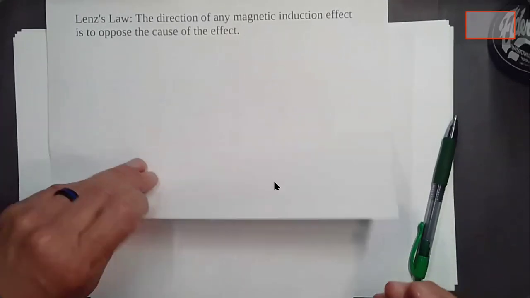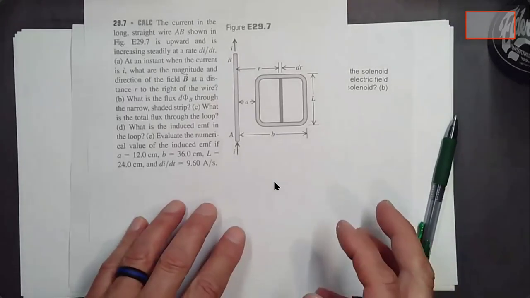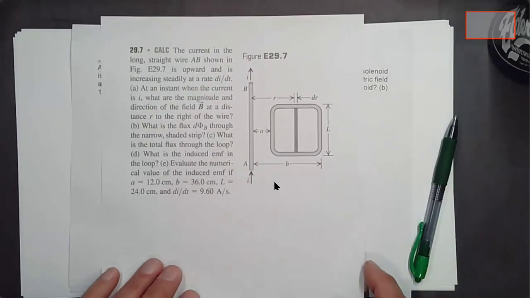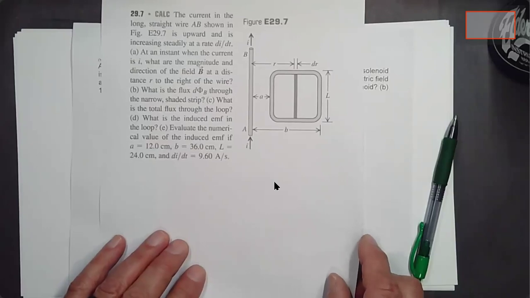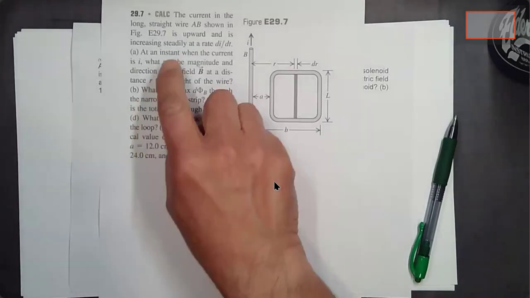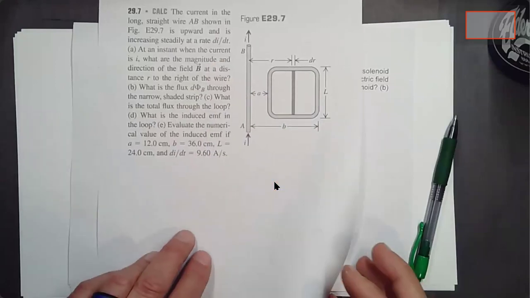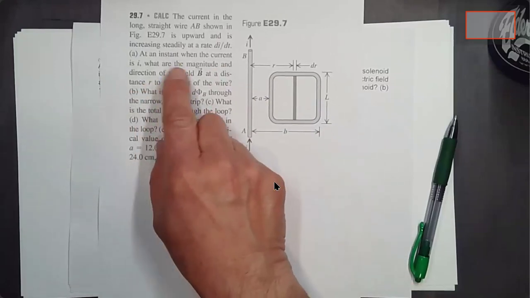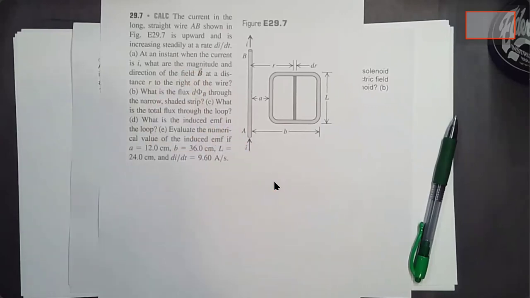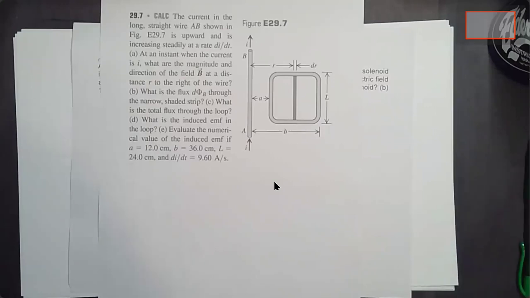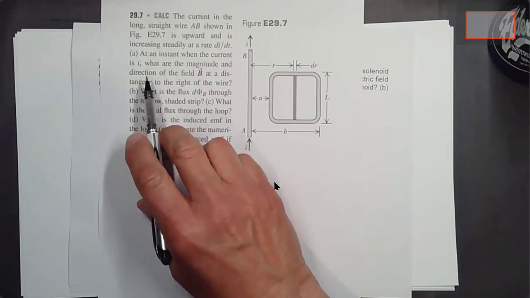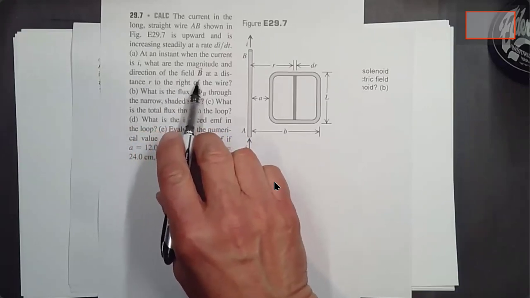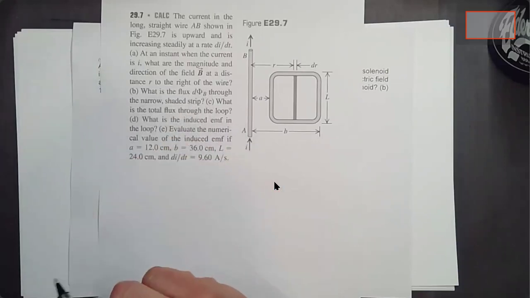And I have some other problems here. I think this one is from an earlier section in the textbook, but it's one that'll give us a chance to do some integration. And here's what we have. The current in the long straight wire shown is upward and is increasing steadily at a rate di dt. So, switch back to my black pen, which is what I usually try to use. At an instant when the current is I, what are the magnitude and direction of the field B at a distance R to the right of the wire?